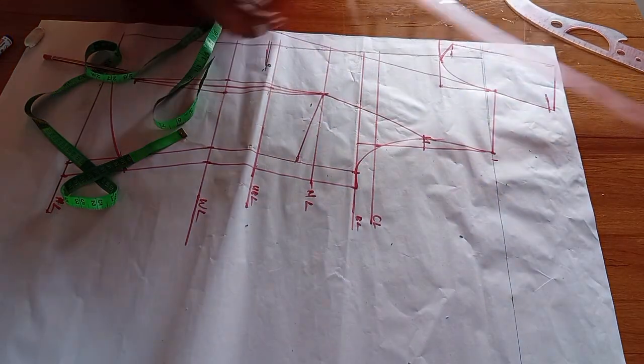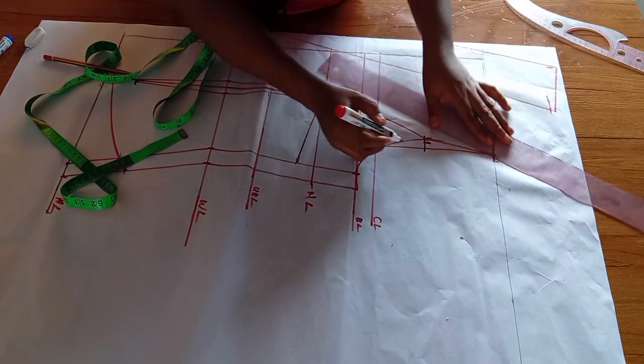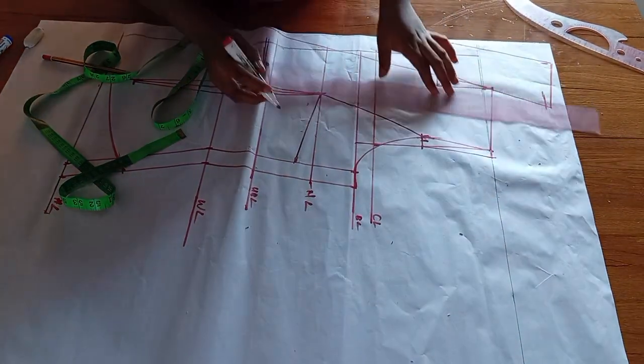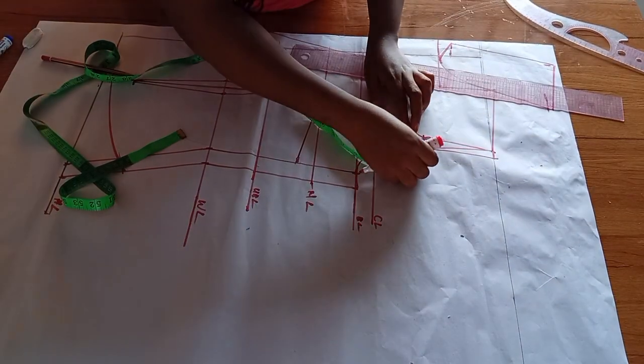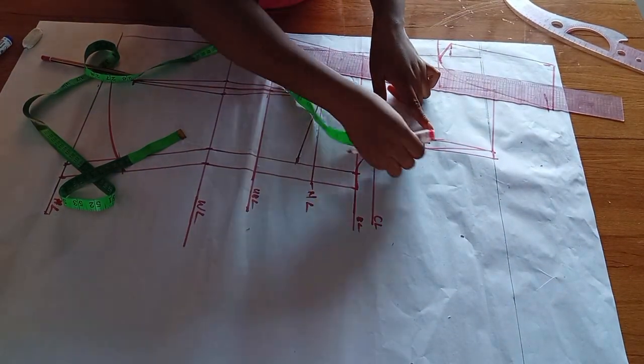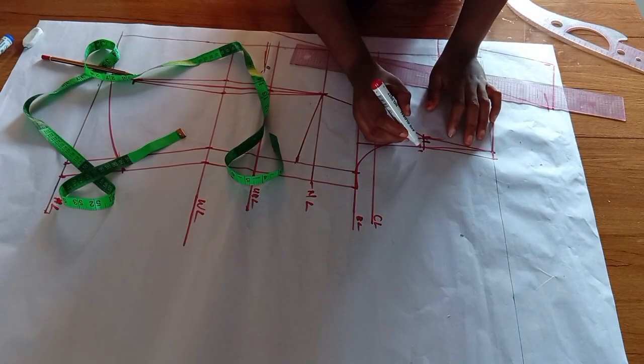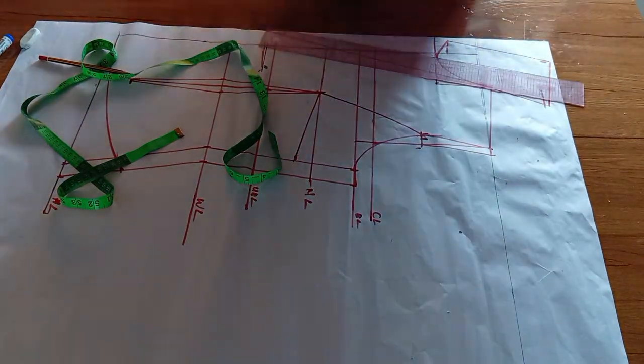I'm still going to extend the front just like this. Let's extend the front, and from here I come out by 1 inch and connect it this way using my curve ruler.